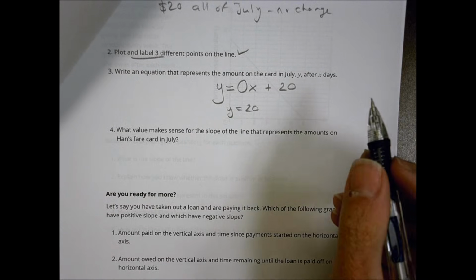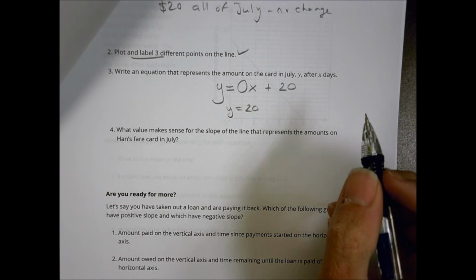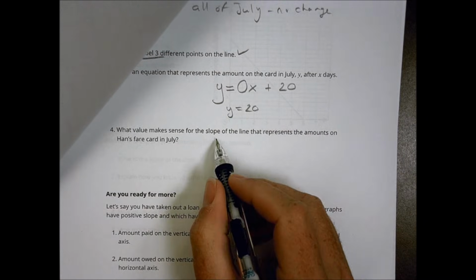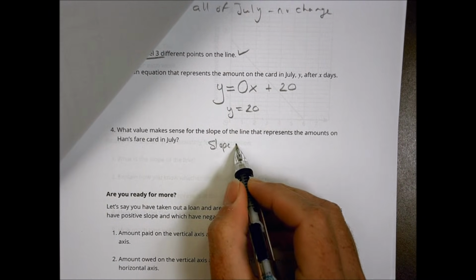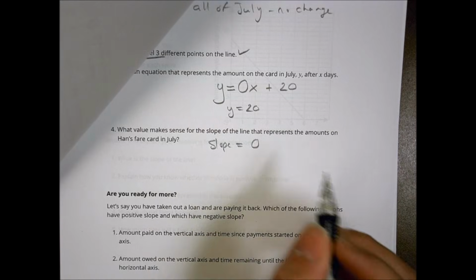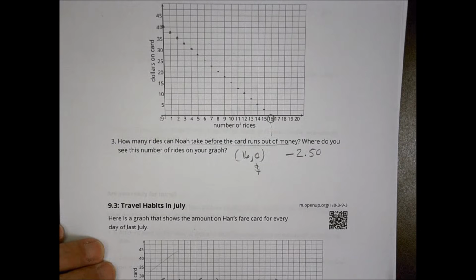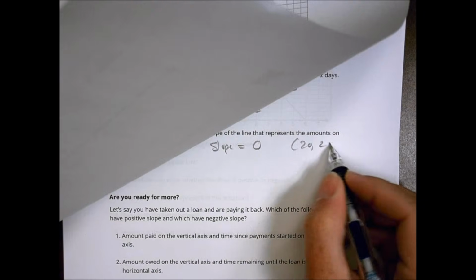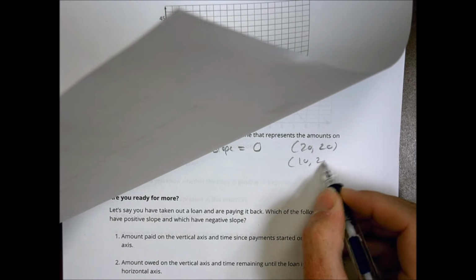Okay. What value makes sense for the slope of the line that represents the amounts of Hans' fare in July? In his case here, his slope is going to be equal to 0. And if we were to use this with some points, let's use our points here. Let's do the 20, 20 and also the 10, 20.